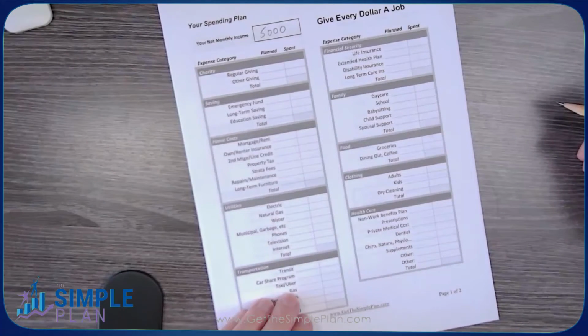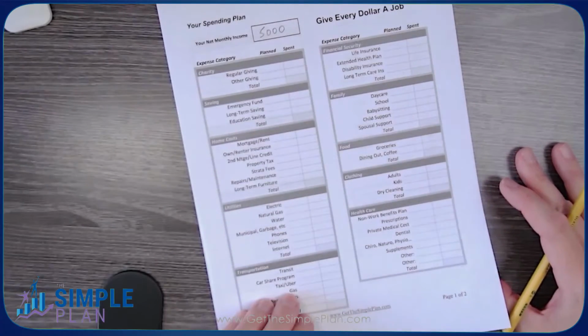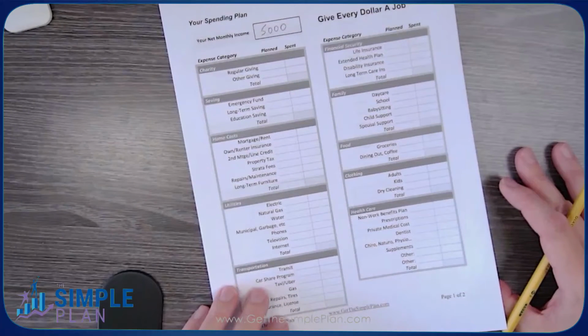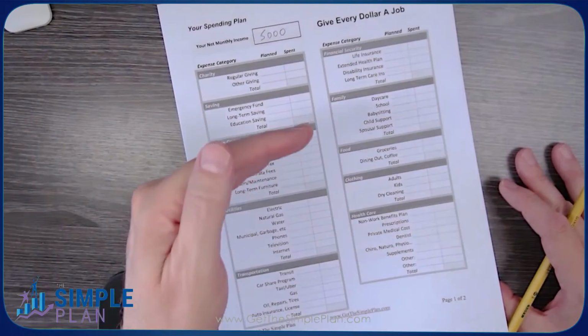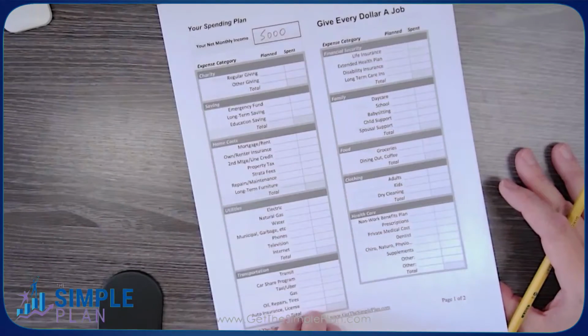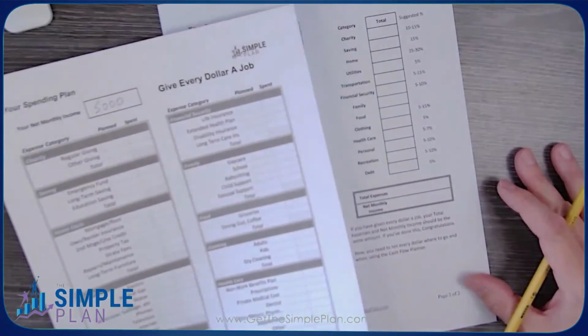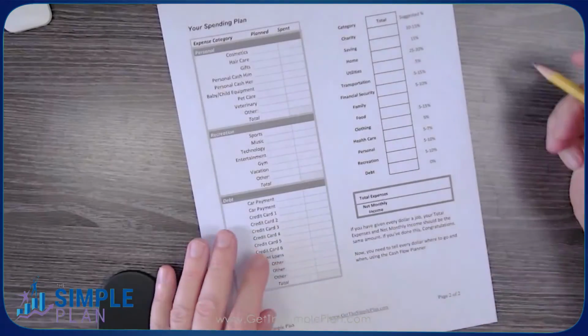Now let me just flip over. This is 2 pages, this tool. Let me flip over to the second page and show you there's 2 ways that you can go about this. And probably you're going to go about it both ways. The first way is to just map out line by line how much you spend in each category. But the better way, once you get that mastered, is to go to this tool on the back page here.